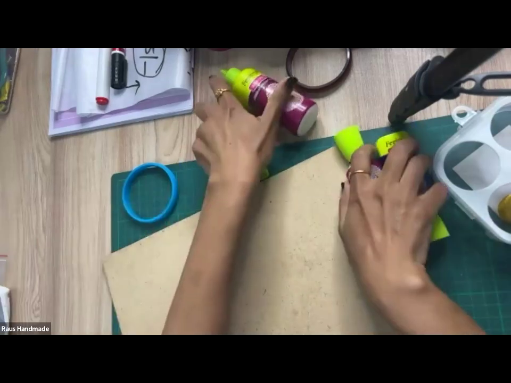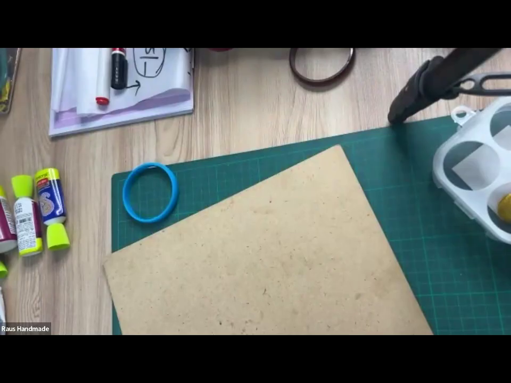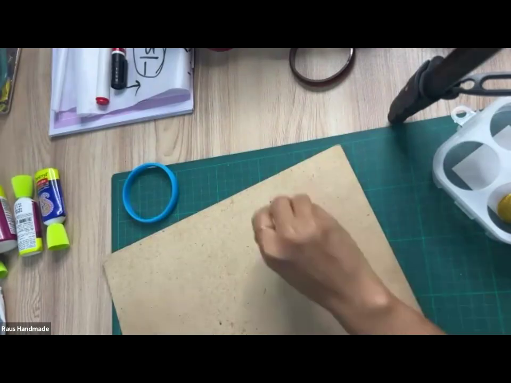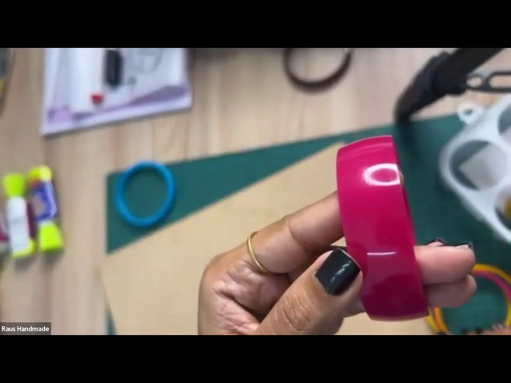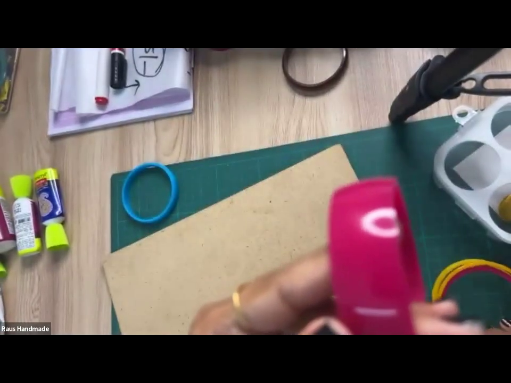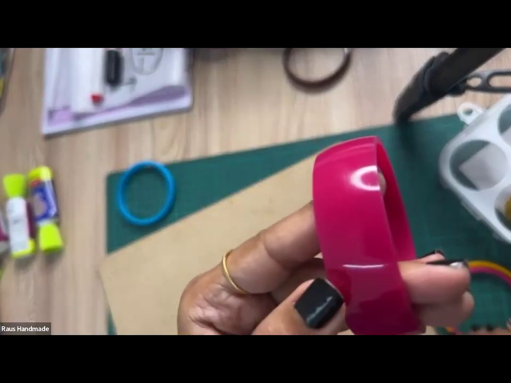Now I'll tell you how many strands you should take for the bangle. Please take notes, everyone. For one cut bangle, 23 to 25 strands.